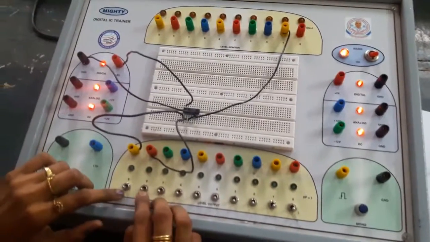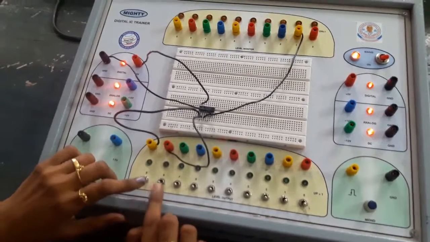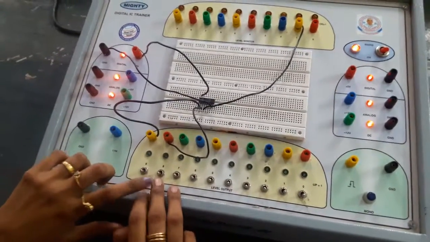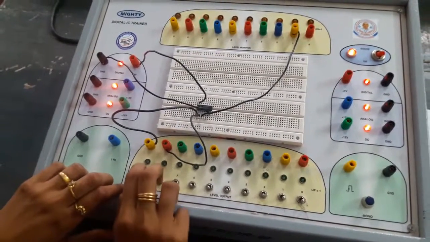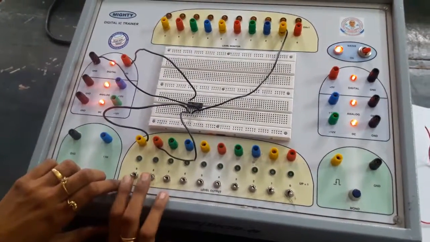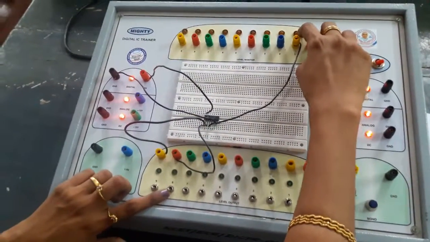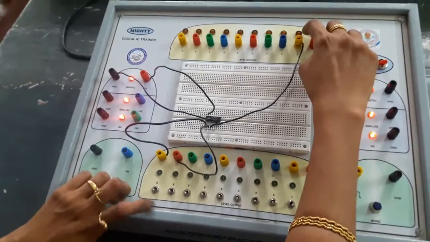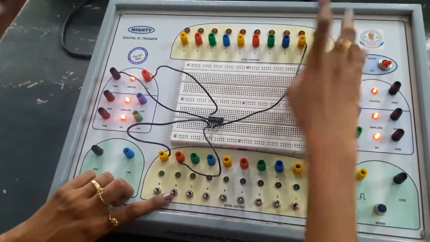Now we shall see the implementation of the application of staircase light. Assume that this is the switch in the ground floor and this is the switch in the top floor. Whenever both the switches are in the same condition, that is now I am assuming both the switches are in the off state, then what will be the output? According to the truth table, if both the inputs are in the same state, the output will be at logic 0. So the output is at logic 0.